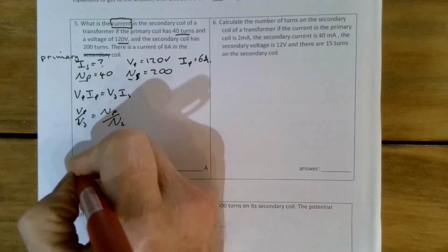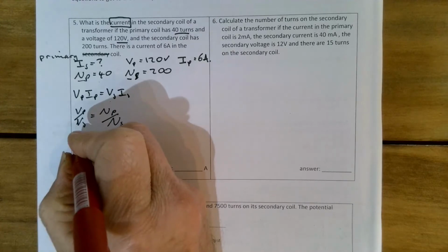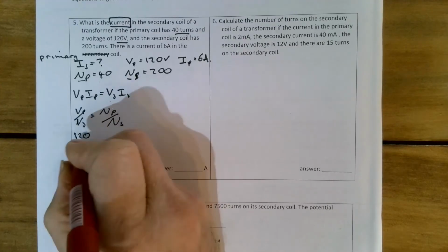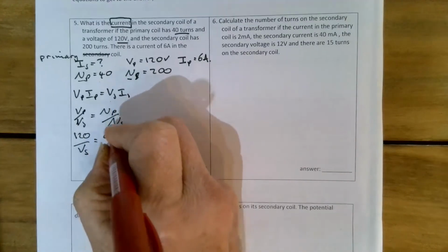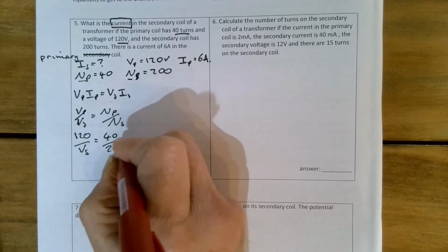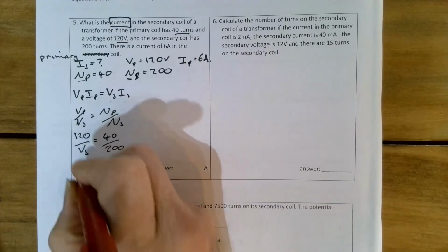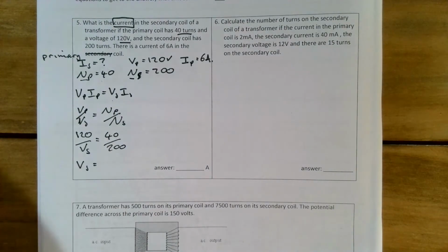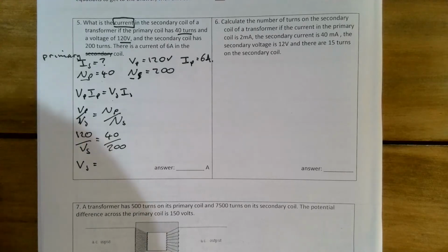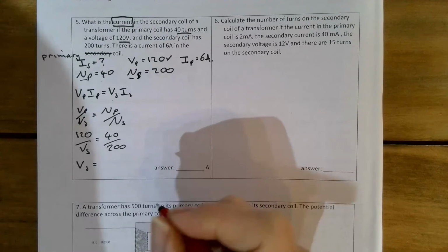So let's find VS first. So we've got VP, which is 120, divided by VS is equal to NP, which is 40, divided by 200. So 40 divided by 200 gives us 0.2.